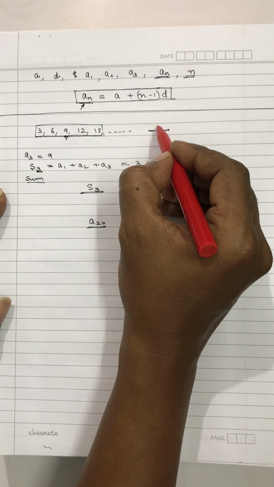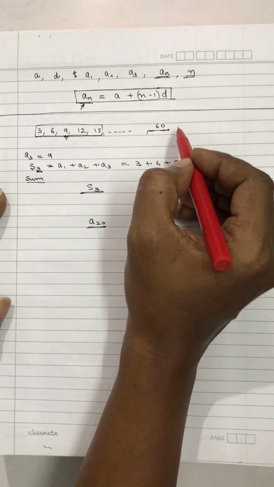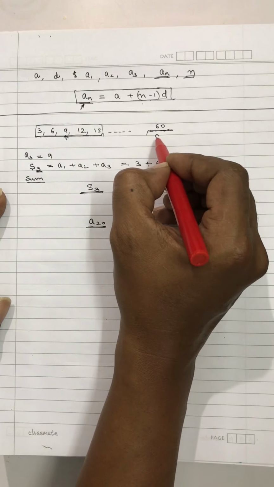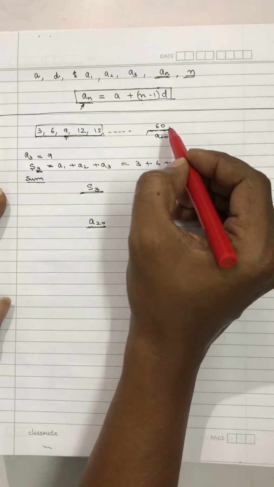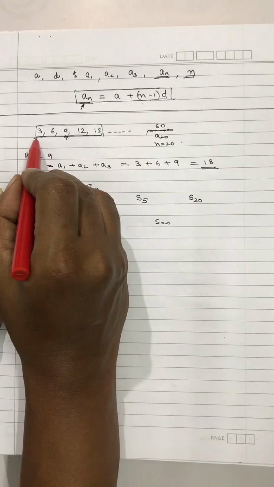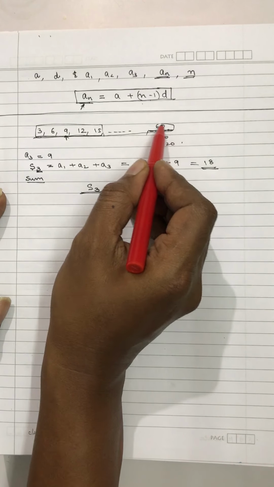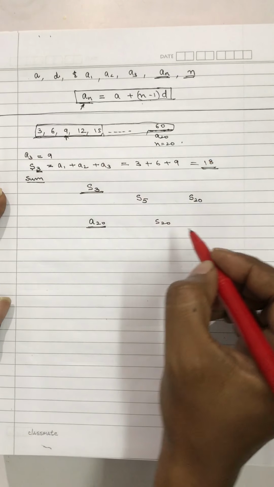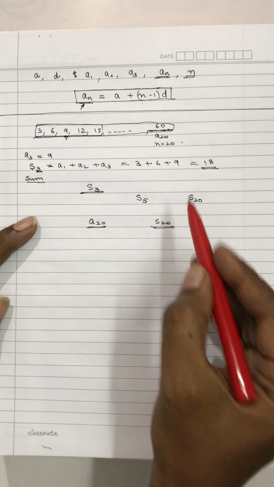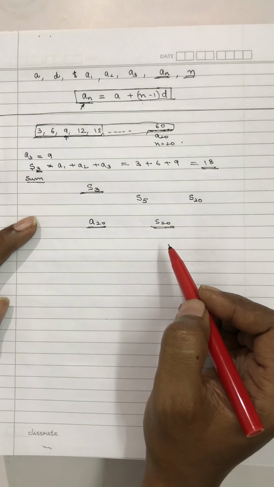The 20th term will be 60. a20 will be the term sitting in the 20th place, for that n is equal to 20. But S20 will be what? S20 will be the addition of all these terms from 3 to 60. Sum of all the terms from the first term till the 20th term is called S20.